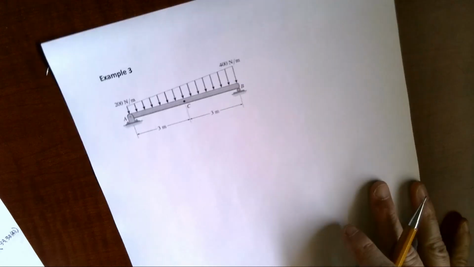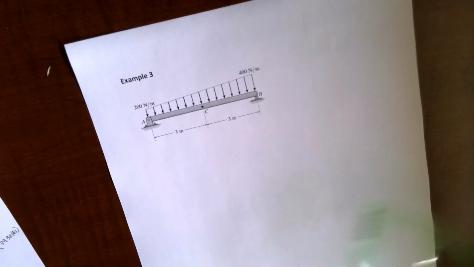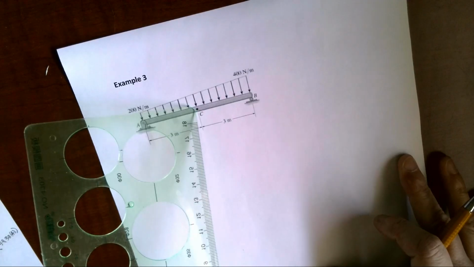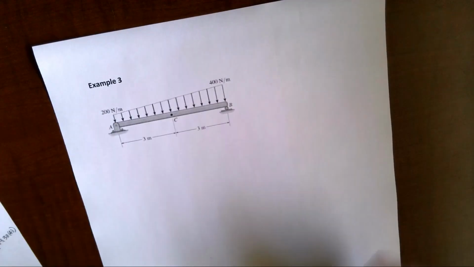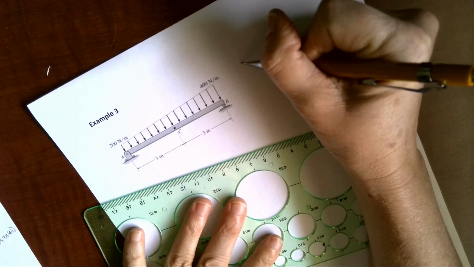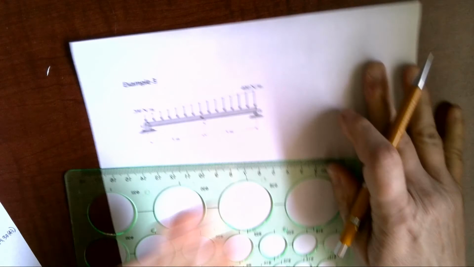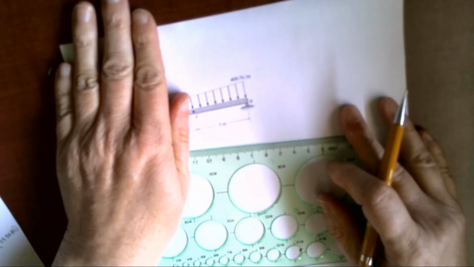Okay, friends, we are back with example number 3, finding internal forces right here at point C. I'm going to try to work through this one a little bit quicker than some of the other ones, but we'll see how it goes. So when I want to find internal forces, I first have to see if I can cut it from the left or to the right, not have to find reactions, and it doesn't matter either way, I need reactions.